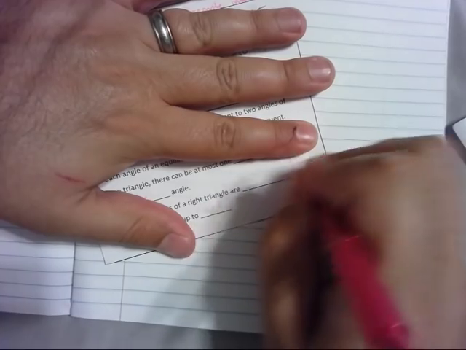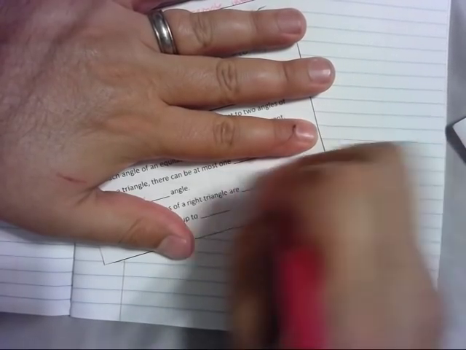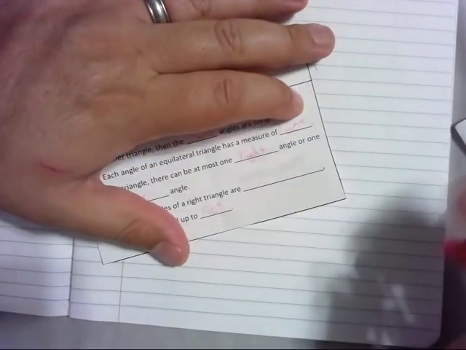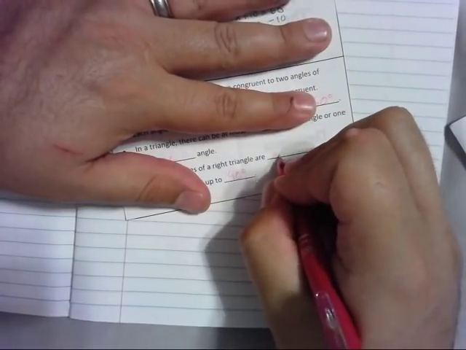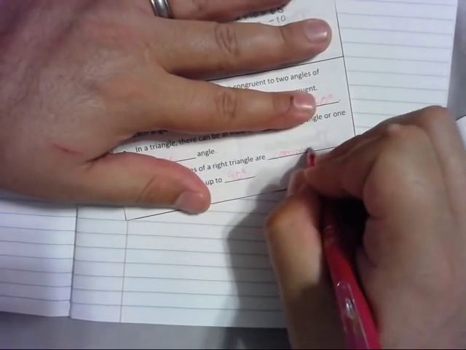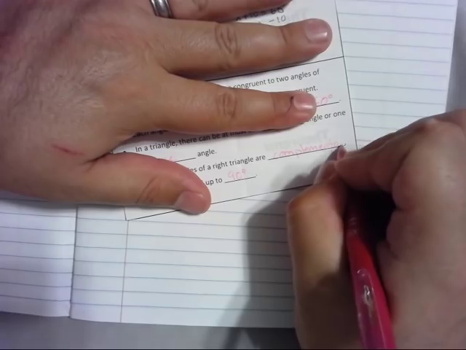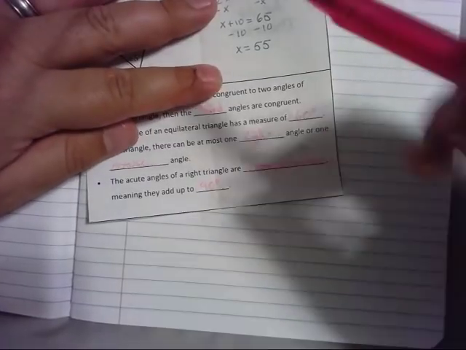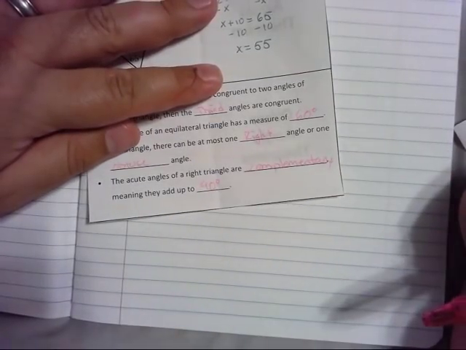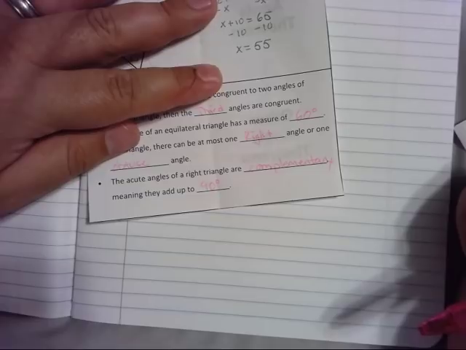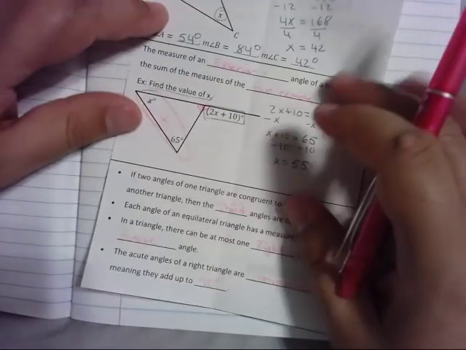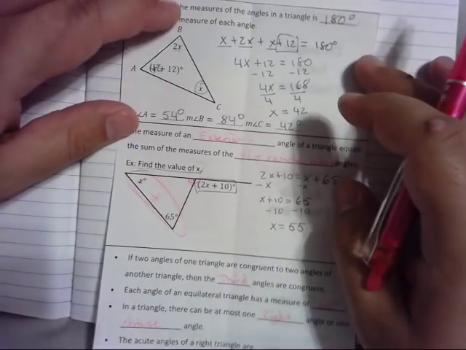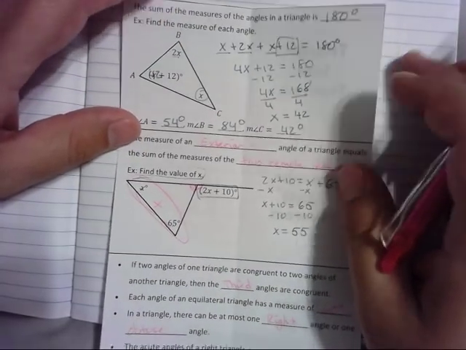Everybody know the other word? Say it out loud. Complementary. Supplementary is 180, complementary is 90. Again, if you need any of this replayed, pause it, rewind it, start it over.